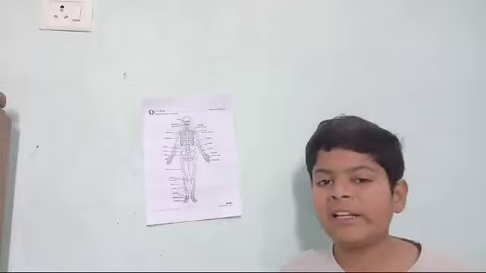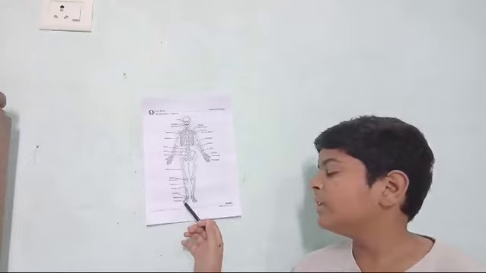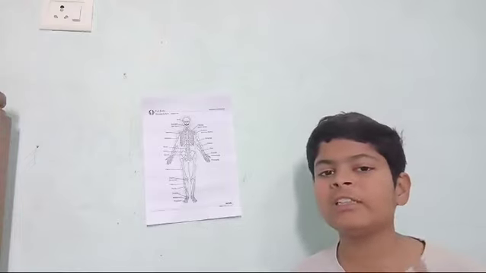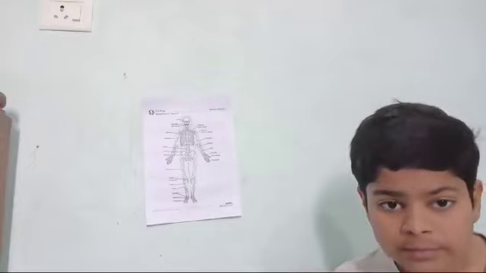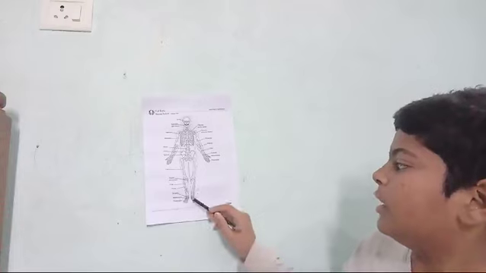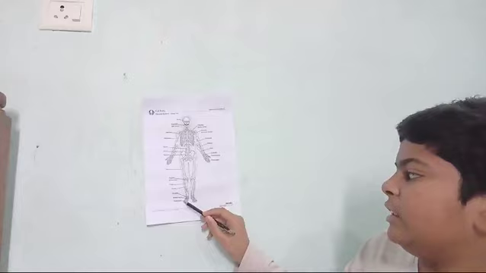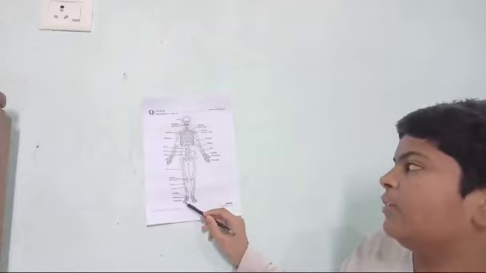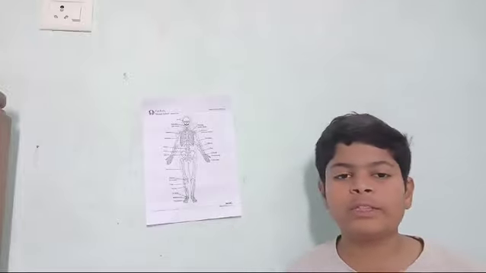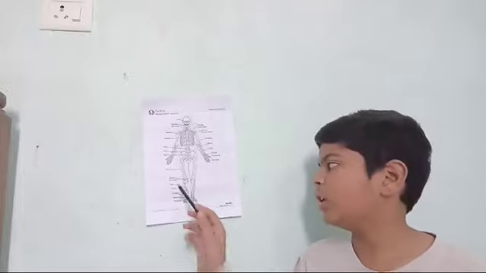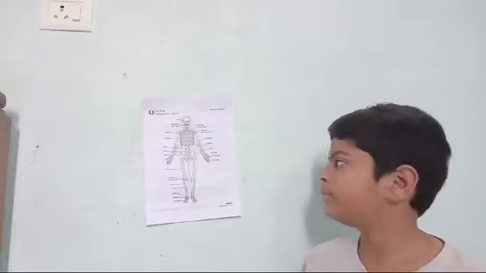Then tarsal is 8, 8 plus 3 is 11, then metatarsal 5, so 16. Then 4 toes, 3 bones in each, 12, so 16 plus 12 is 28, and after 28 our big toe has 2 bones. So it is equal to 30 bones. So 30 bones in one leg, and we have a total of 60 bones in both legs.